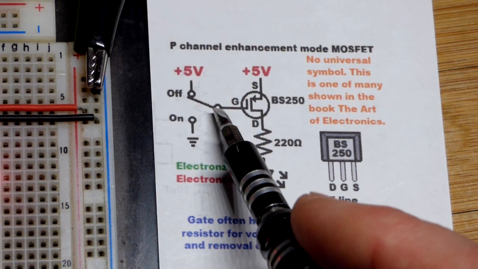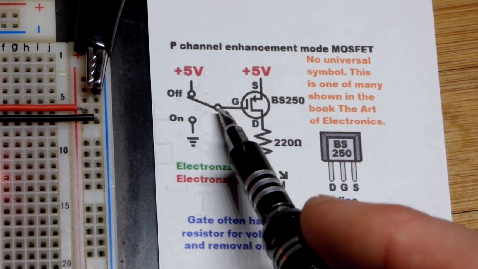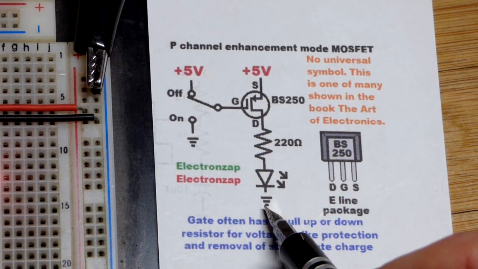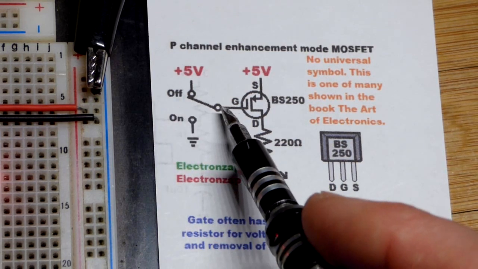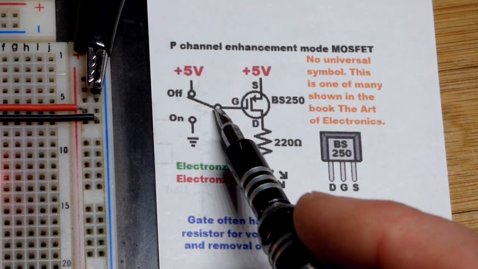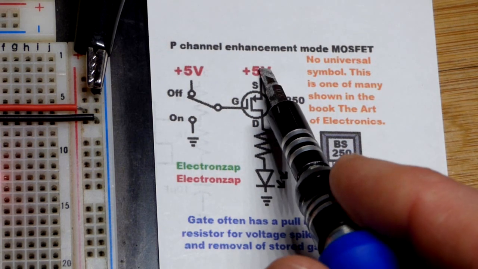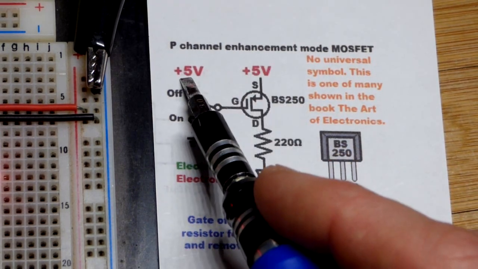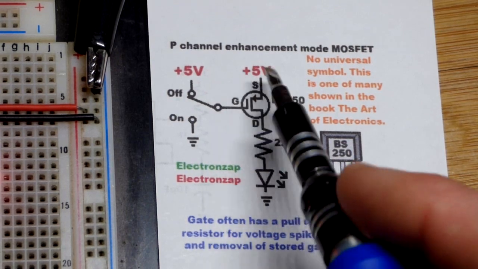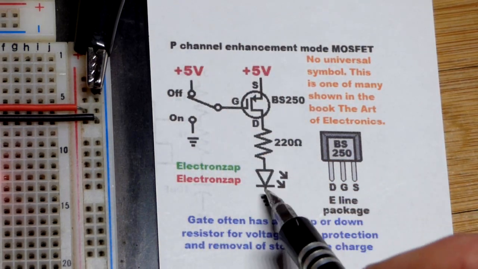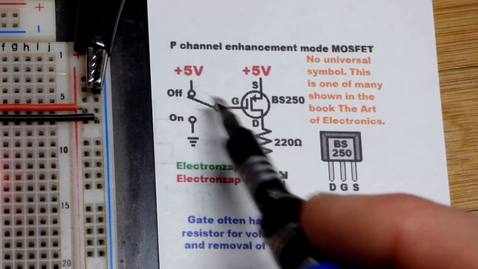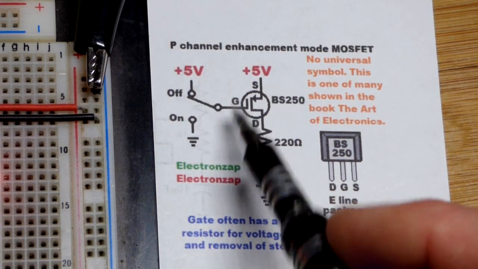A weak input coming from something like an integrated circuit output that can't power a load, in this case an LED, by itself, you just send the signal. You do have to remember that it's inverted though. So we have the positive supply up there. The switch is on the high side. When the gate is to the positive supply, then it's cut off. So it's not that when the signal is positive, the load will be on. It's actually the opposite. That's going to hold it off.